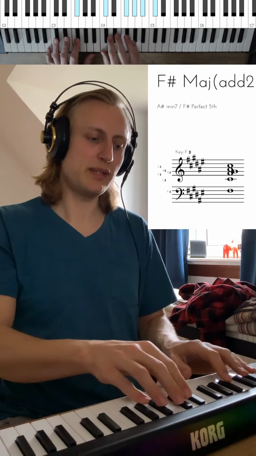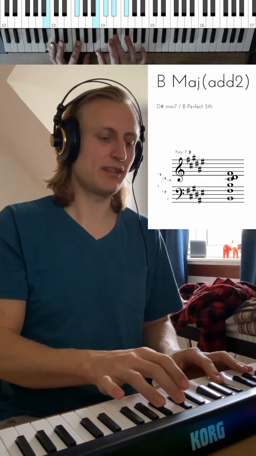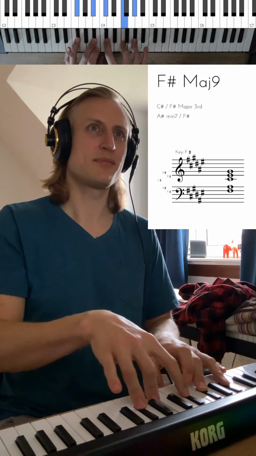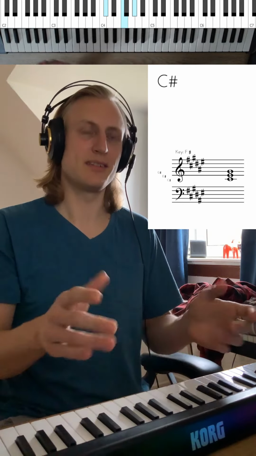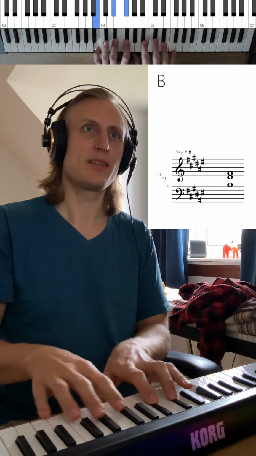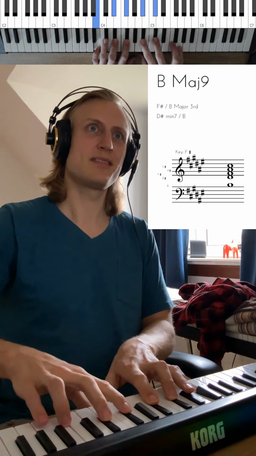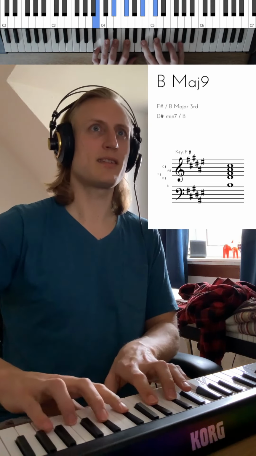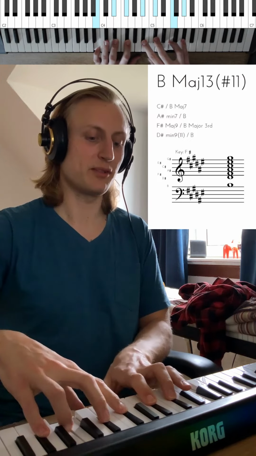But F sharp and B, they're really close, and F sharp is also related to C sharp. Those are the underchord, the middle chord, and the overchord, like 5 o'clock, 6 o'clock, and 7 o'clock. This is what we call a key.